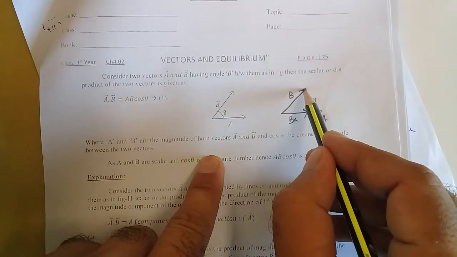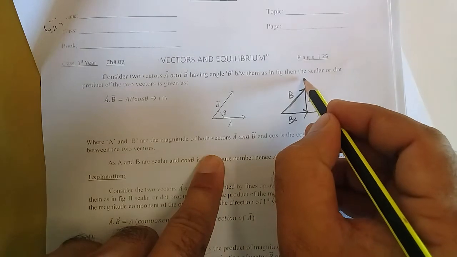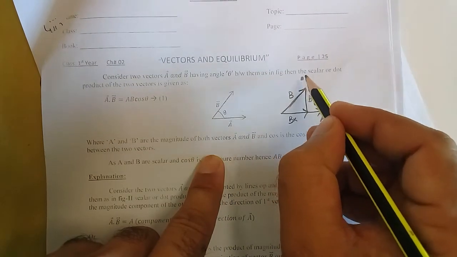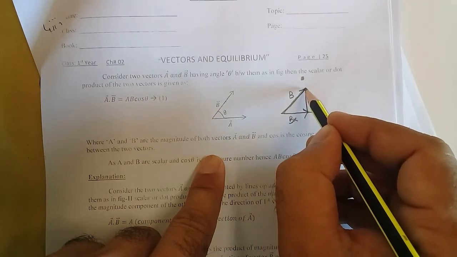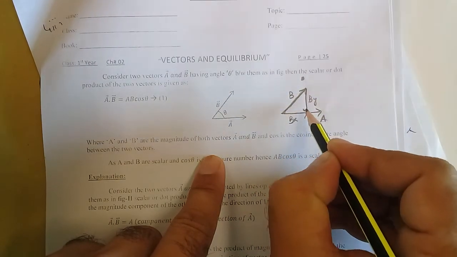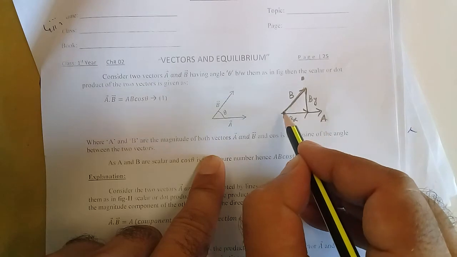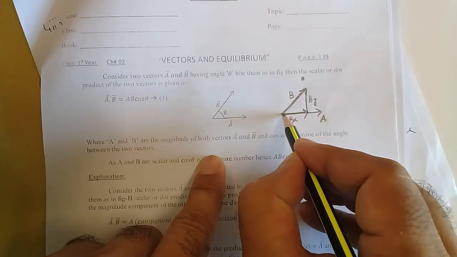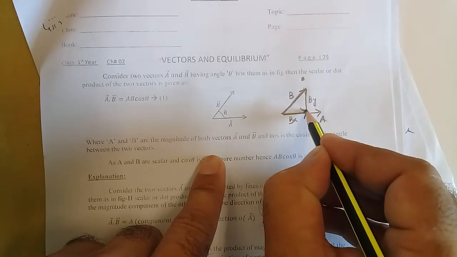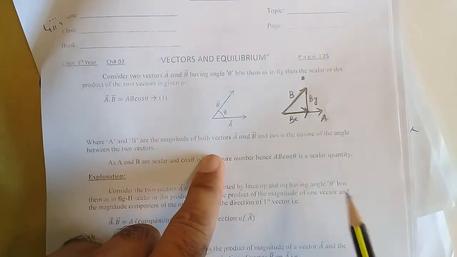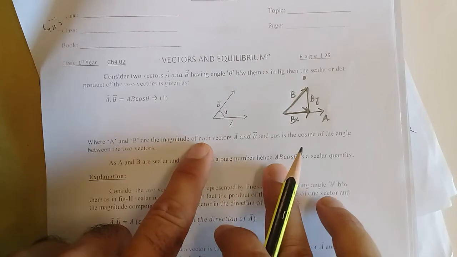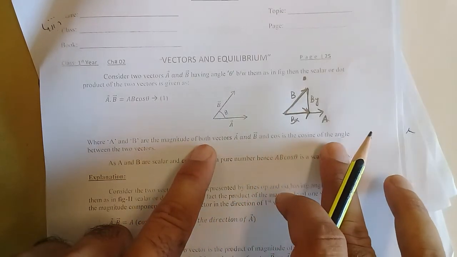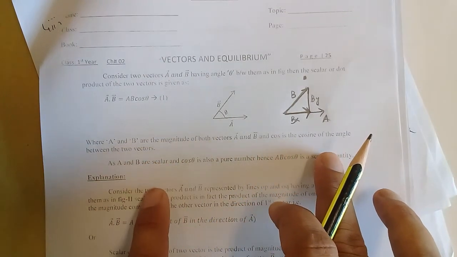If we have a light source and this is the projection, the shadow of this B will come directly here, so we will say that the projection or shadow of this B on A will be formed. So we write, when A and B are the magnitudes of both A and B, and cos is the cosine of the angle between these two vectors.